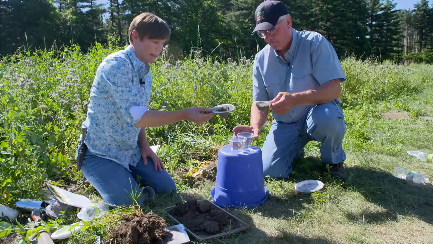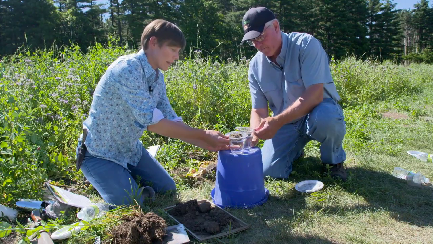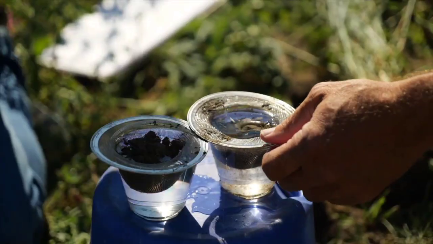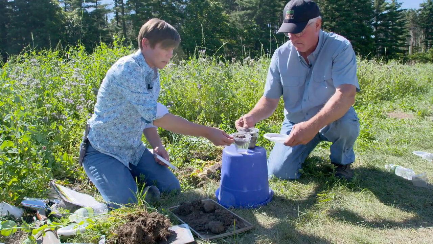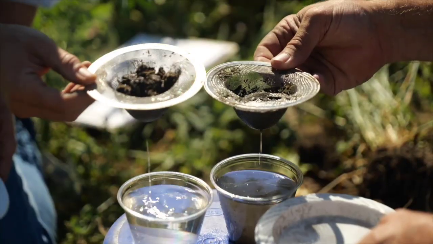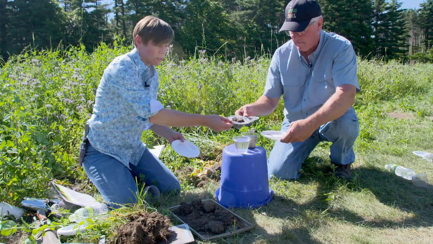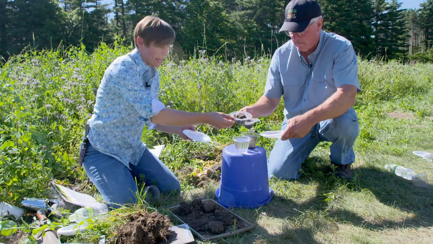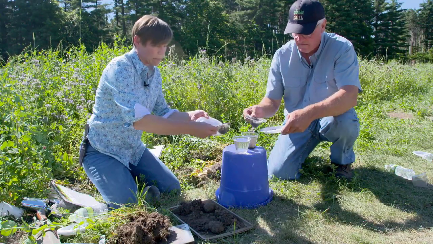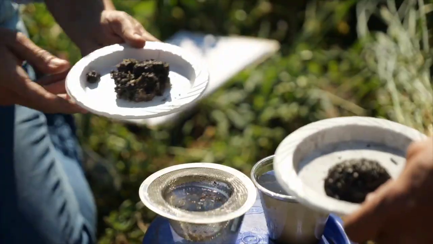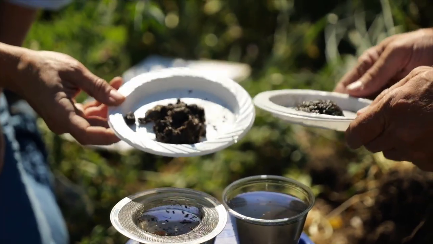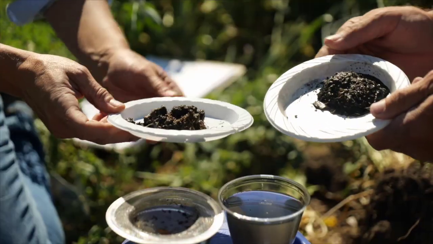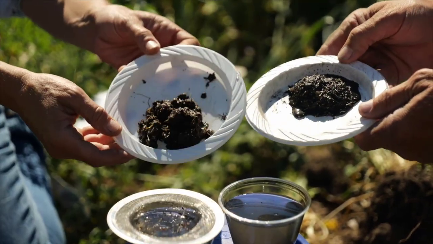So we're going to put them in this water here and let them sit in the water for about a minute. So after it's been about a minute, we're going to pick our strainers up and allow that free water to drain out from between the pores or between the aggregates, and then we're going to dump them onto our plates. So right away you can see a difference in that disturbed soil versus that undisturbed soil.